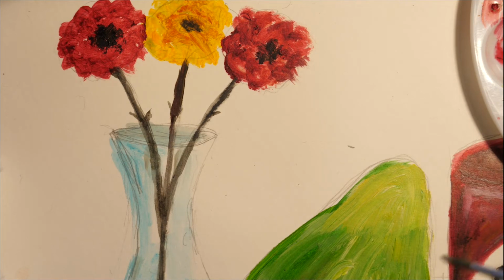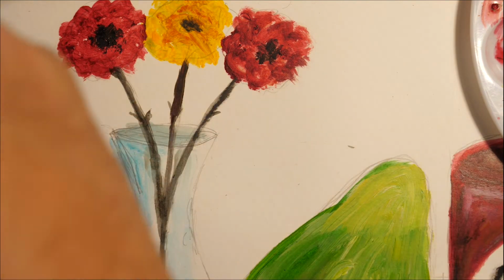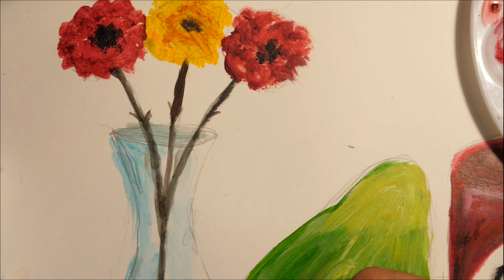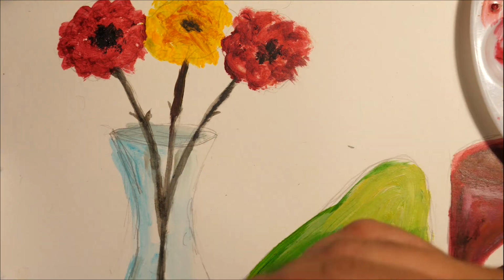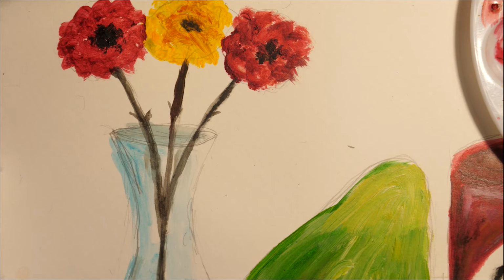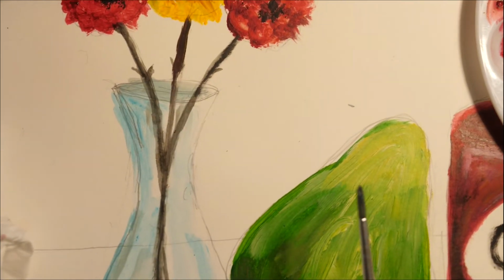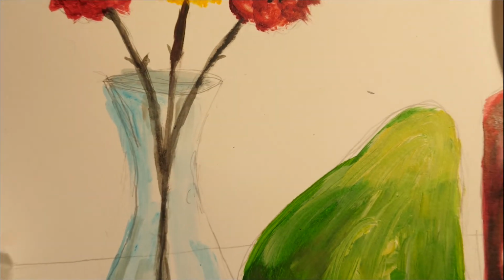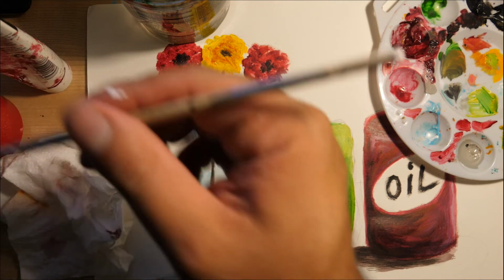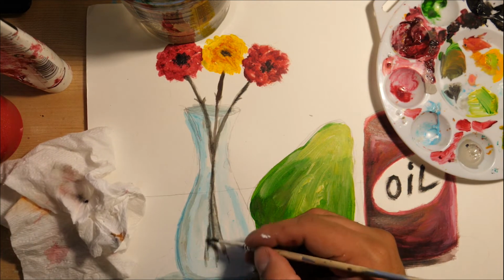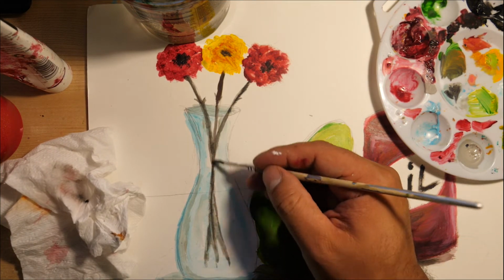Okay, and then I'm gonna water this down. And as you can see, let's go ahead and zoom out. It's mostly water now. Look at that. So it turns gray.